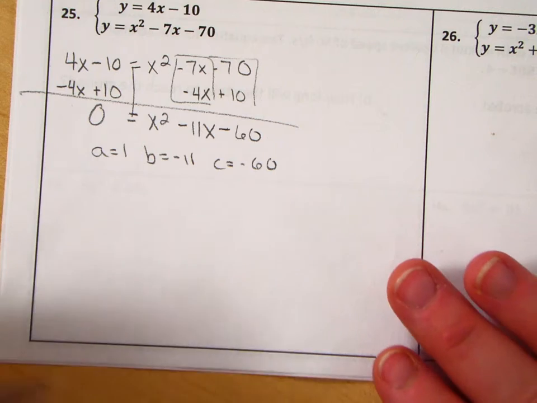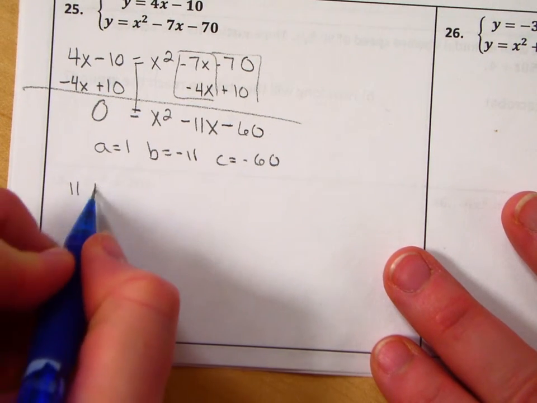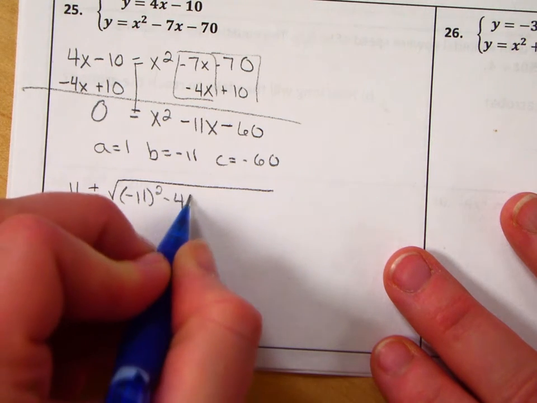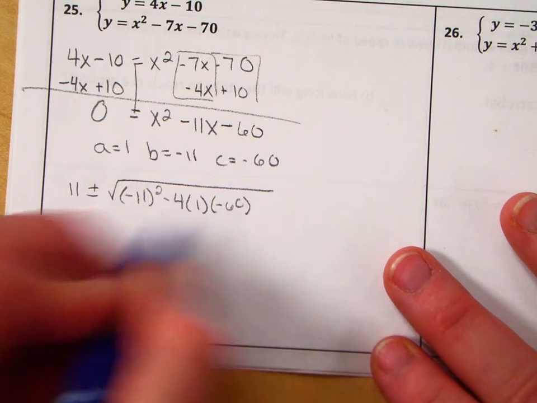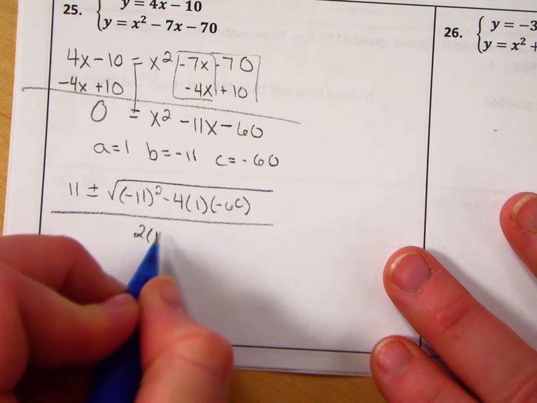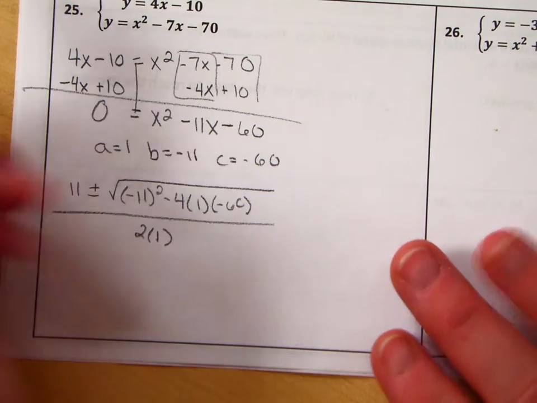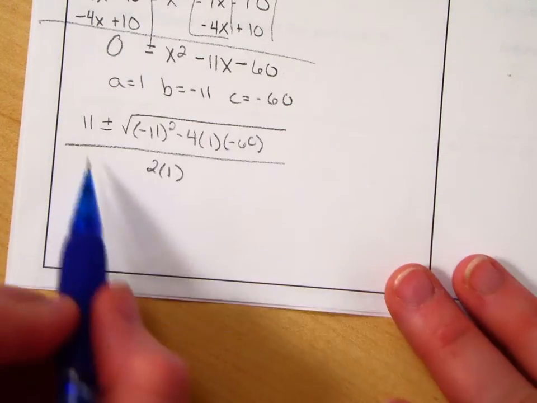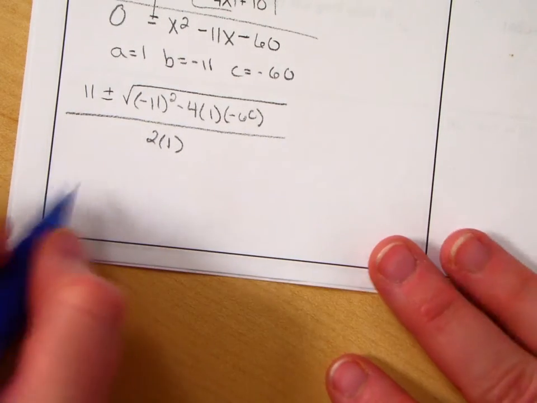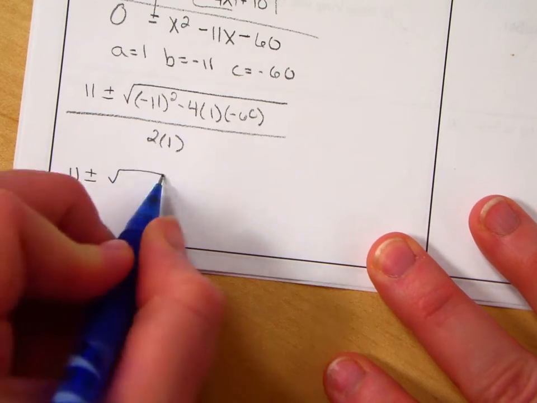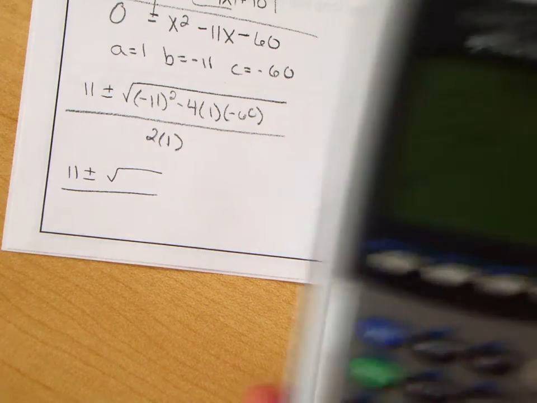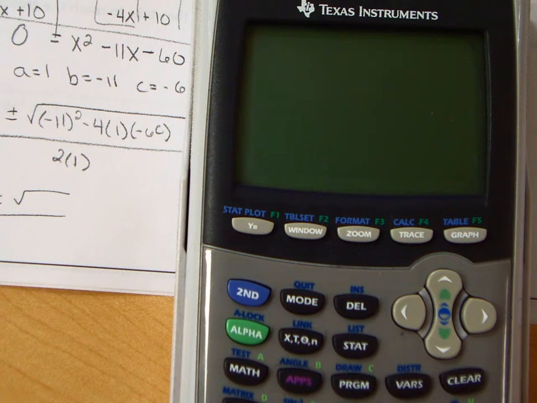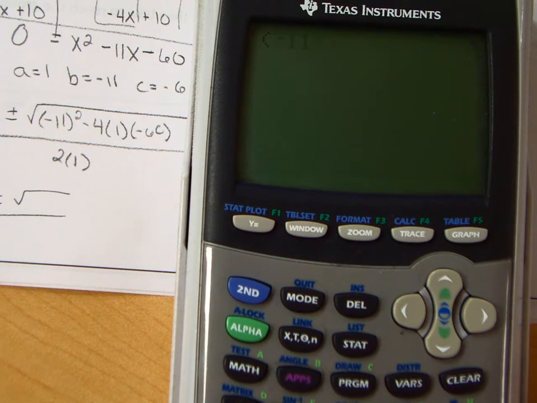The students all know the quadratic formula is opposite B plus or minus the square root of B squared minus 4AC. It might seem like I'm going through this pretty fast, but we have done approximately, probably about 30 quadratic formulas just within the past 2 or 3 days. So there's the quadratic formula all filled in. And then that's 11 plus or minus. They're going to type all that stuff that's inside the square root in their calculator, or if they can do it in their head, that's fine, but I encourage them to at least check themselves on the calculator.